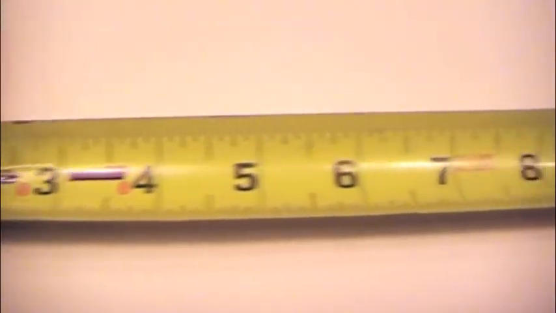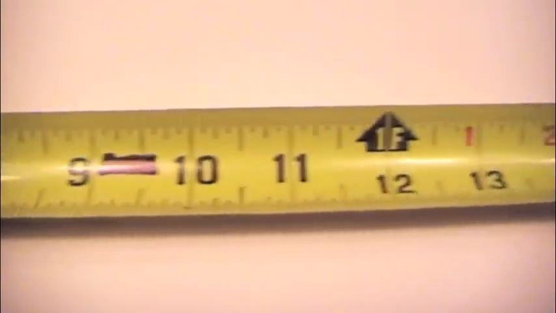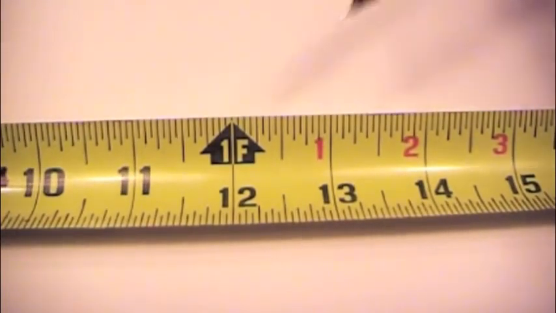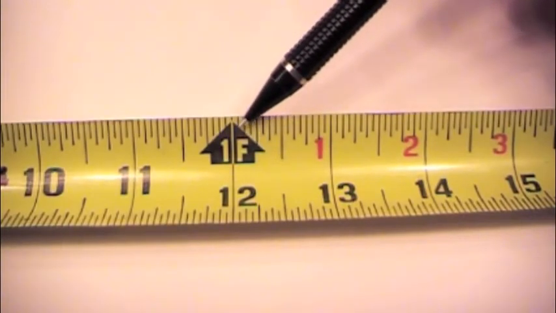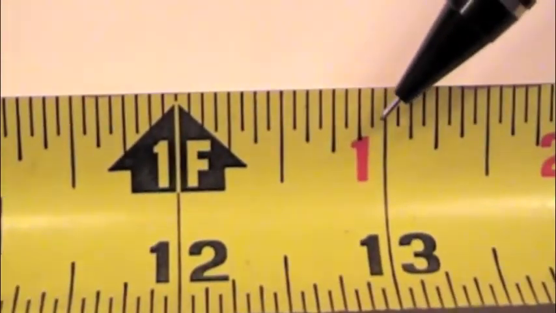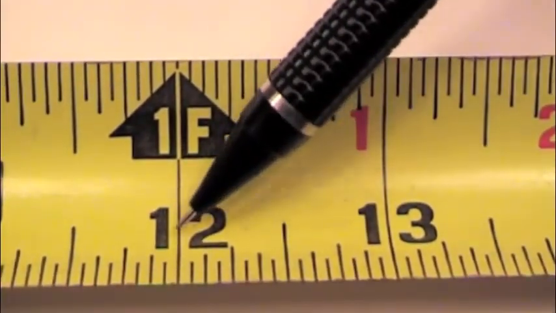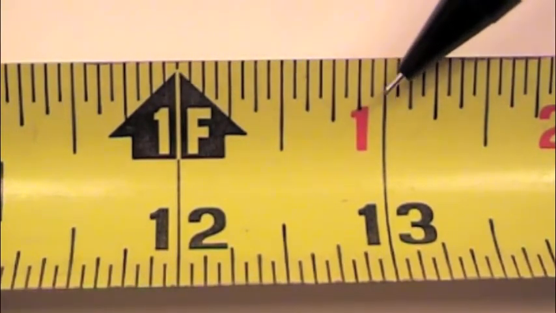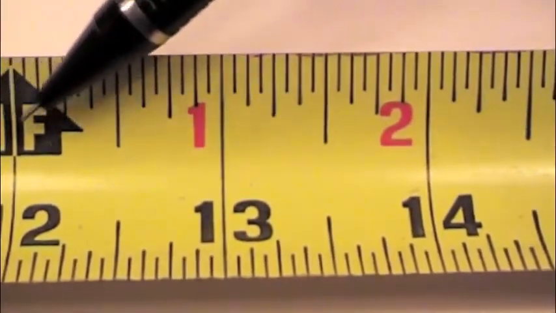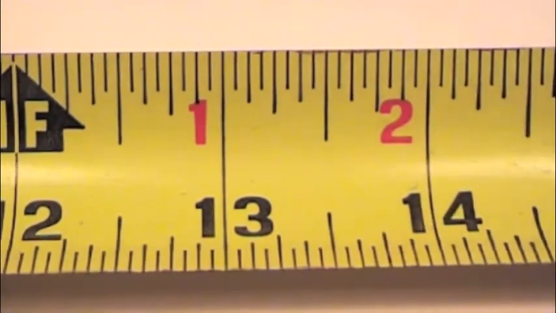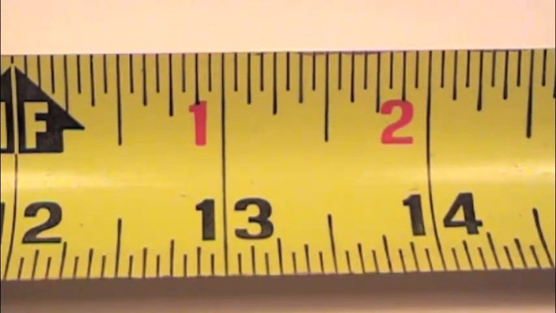When we extend it out up to a foot, 12 inches, we see that a second set of numbers shows up. We have 12 inches, which is also a foot, and we have 13 inches, and then we also have a 1 inch. So 12 inches, 13 inches, or 1 foot, 1 inch. That continues on to be 1 foot, 2 inches, or 14 inches. Depends on what nomenclature you're going to be using, feet and inches or just inches.